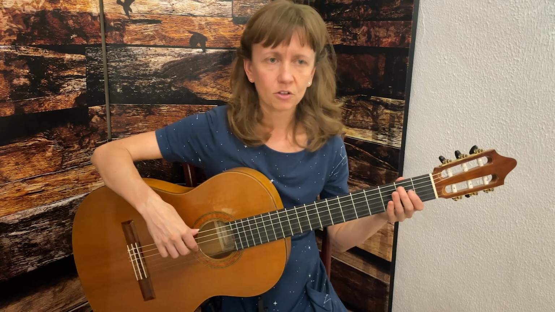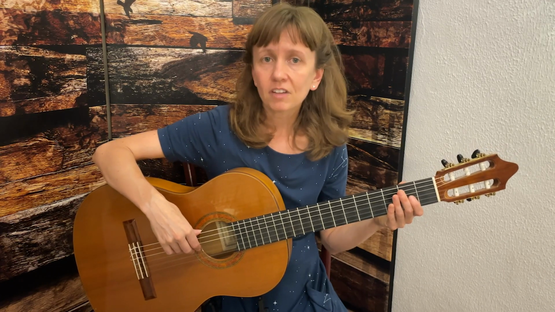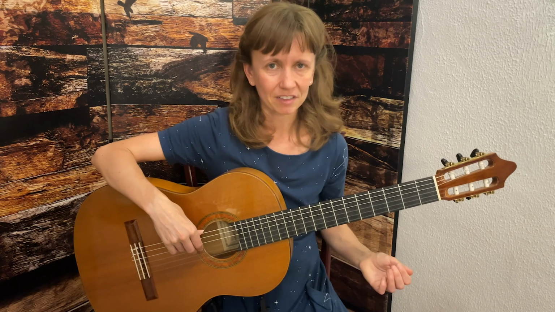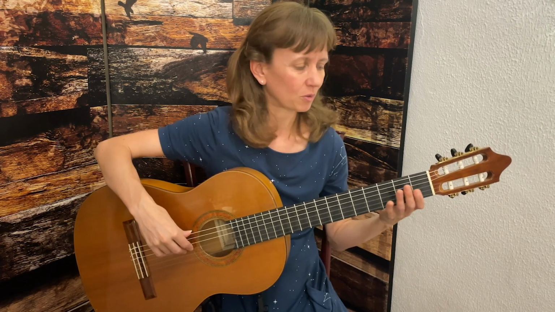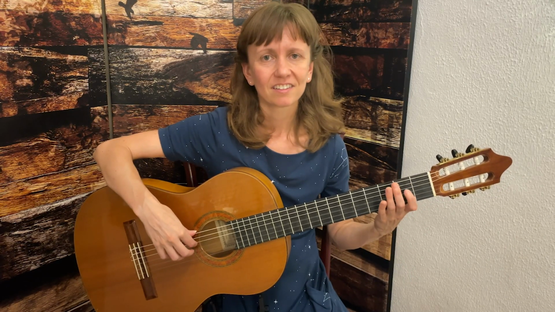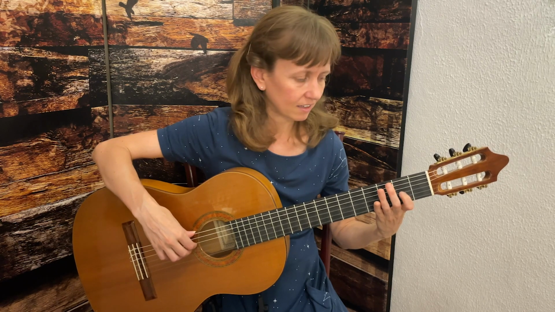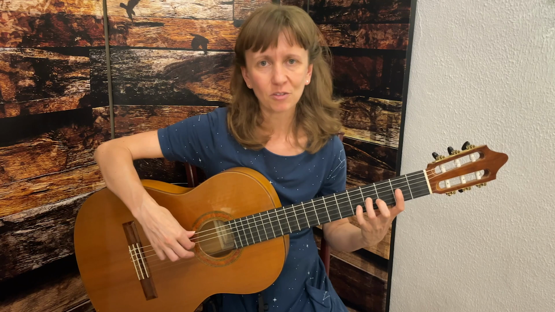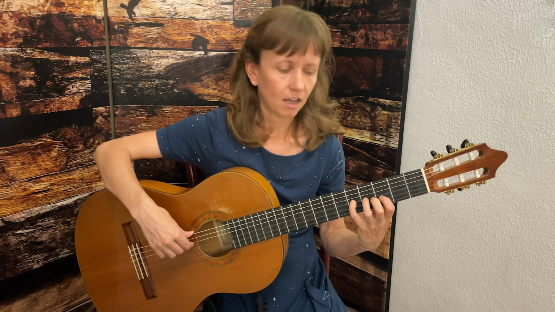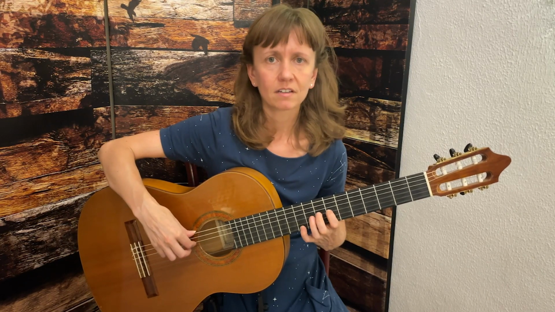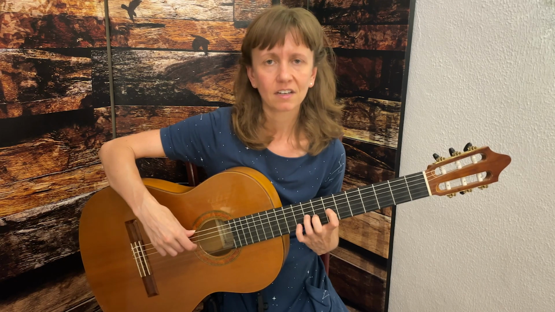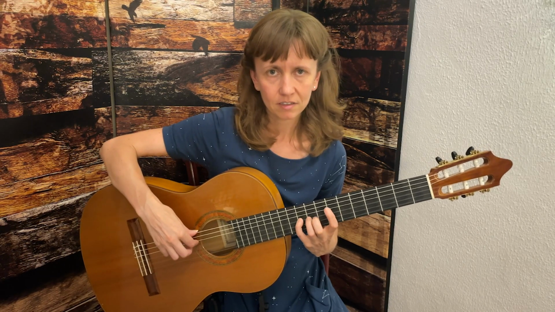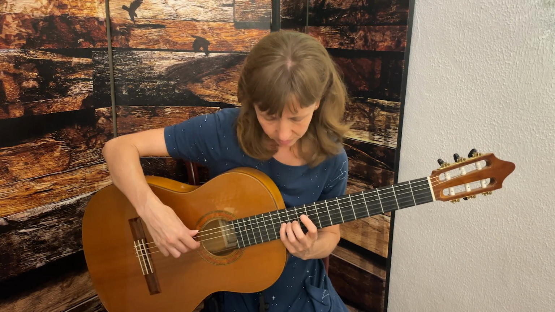And now let's try the 3rd string, which starts on G. This time, we're going to go up and come back down, so that'll really make you pay attention. So we start on open G, up a whole step to A, up a whole step to B, half step to C, up a whole step to D, whole step to E, half step F, whole step to G.